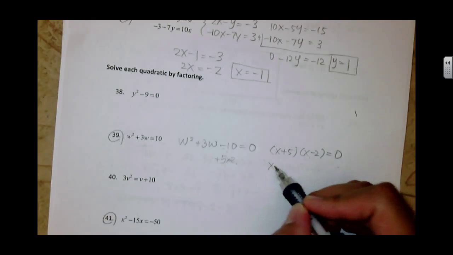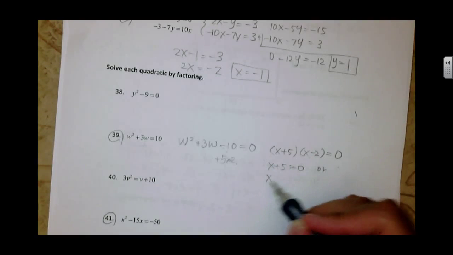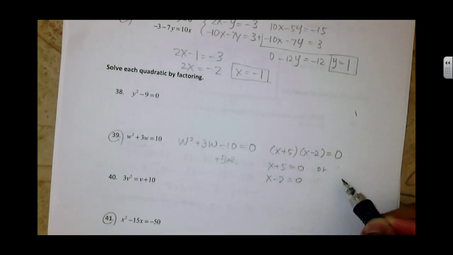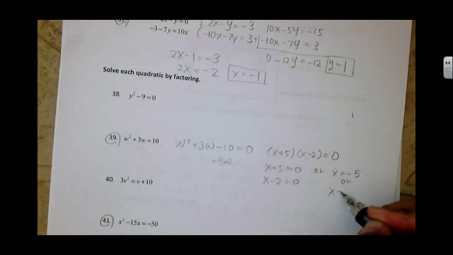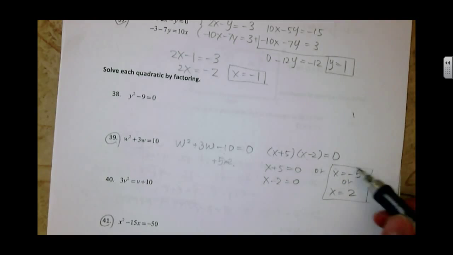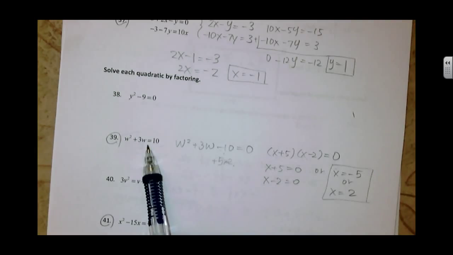So x plus 5 has to equal 0, or x minus 2 has to equal 0. So x equals minus 5, or x equals 2. So these are two x values that would satisfy this original equation.